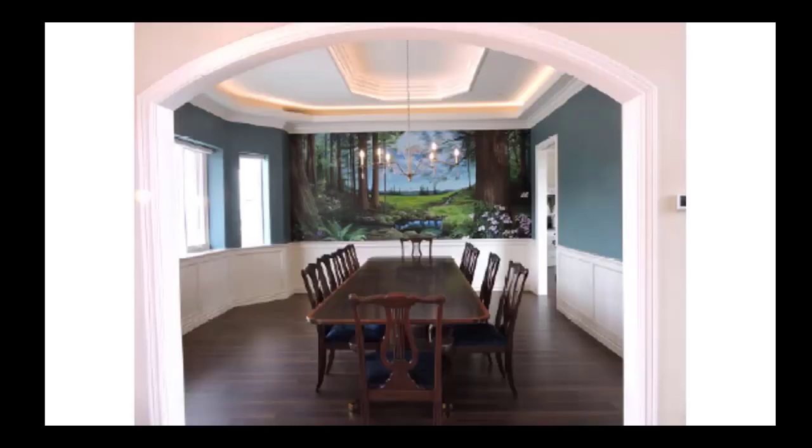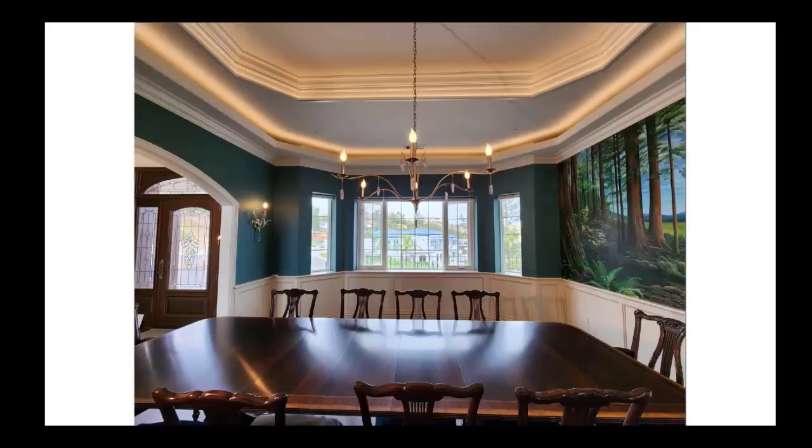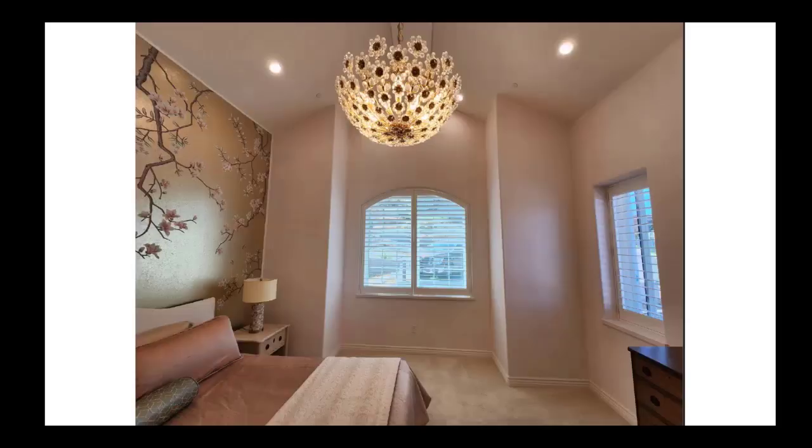This is the dining room. Check out that wall mirror. And then the dining room with the lighting. This is the guest bedroom. I could live there.